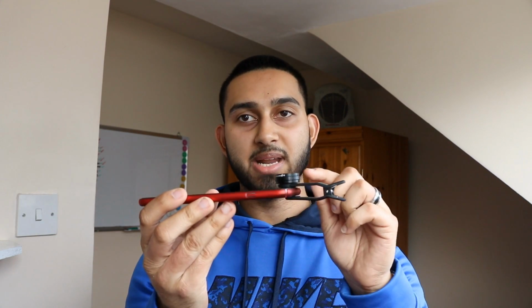Okay, so about the lens I used. Now this is from a company known as Blitzwolf. It's actually a wide angle lens, a macro lens, and then I have another lens which is a fisheye lens. This all comes in one purchase.